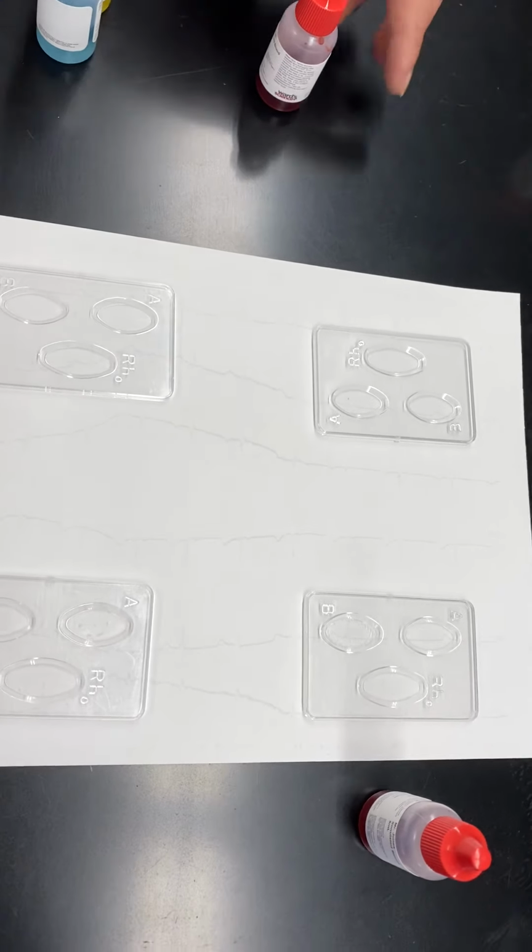So right here you have 3 different solutions. If you read the label, and I don't know if you can see them, it says simulated anti-A serum. What that means is basically this is a man-made anti-A antibody. This one says simulated anti-B serum, which means this is a man-made anti-B antibody.